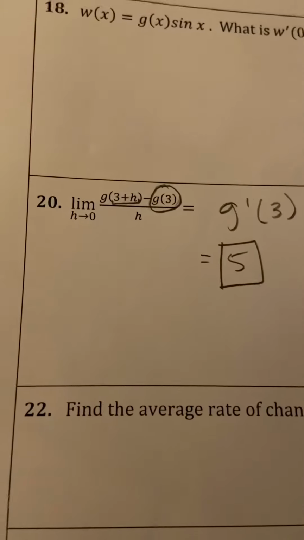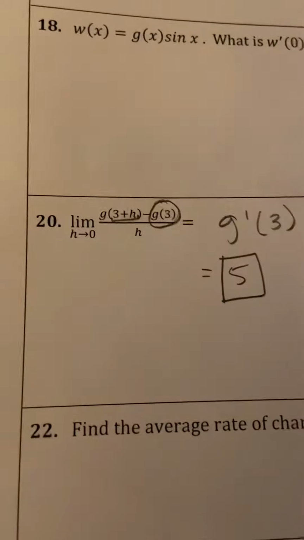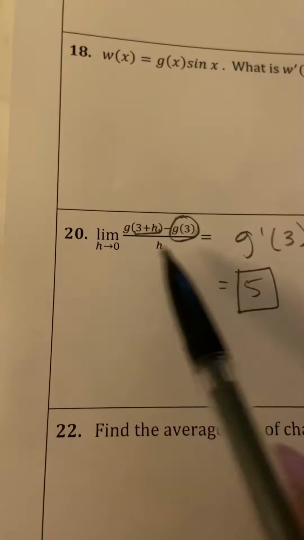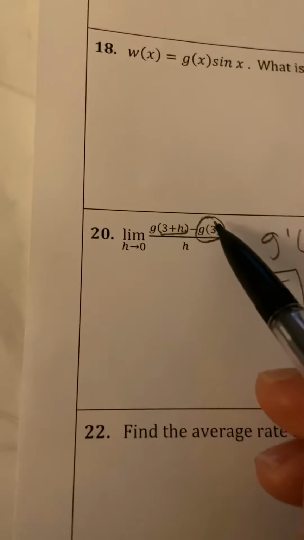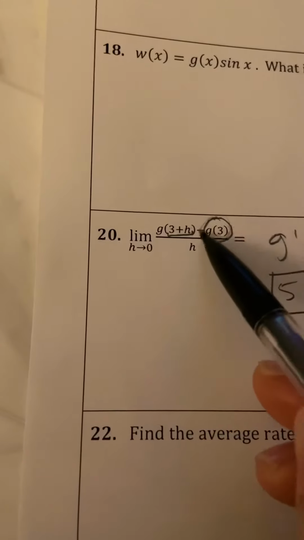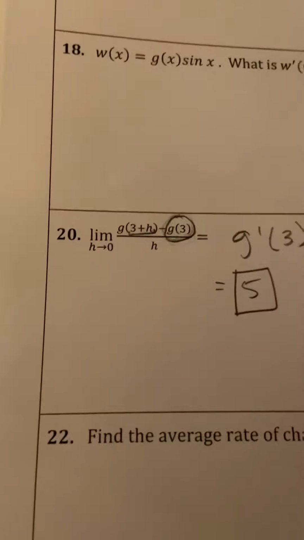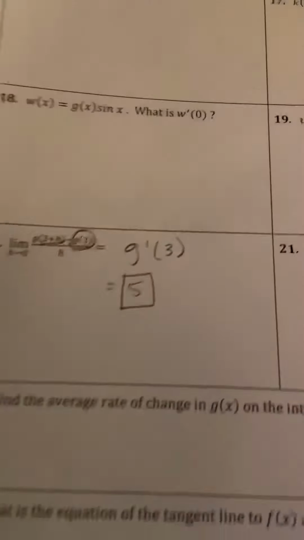You literally don't need to do any math. You just have to recognize that this is the definition of the derivative, so you're just taking the derivative of this very last part, the part that you're subtracting off, and that's it. Okay, so that was that.